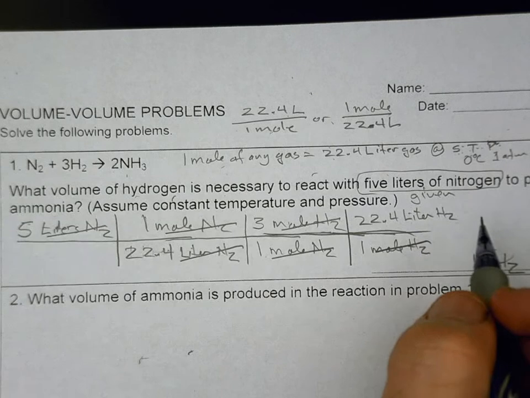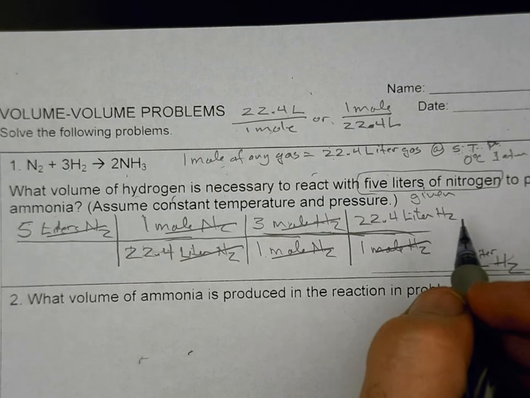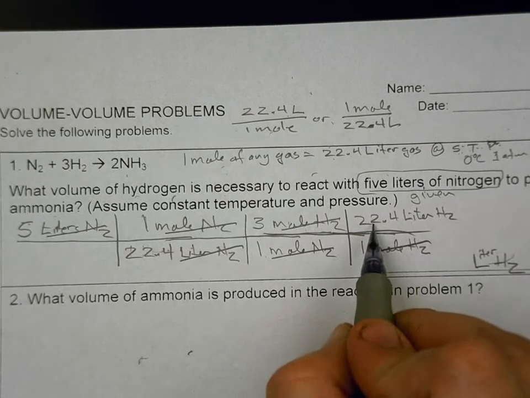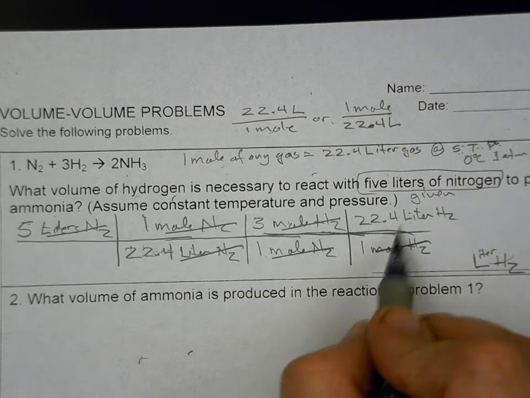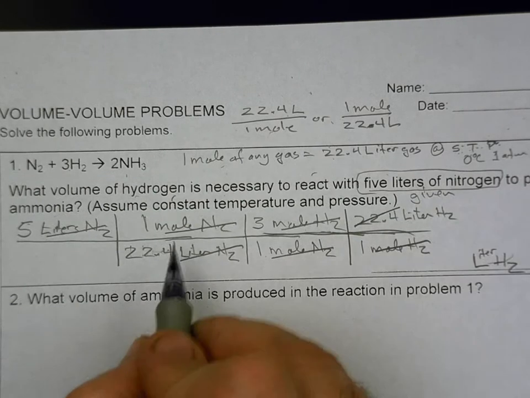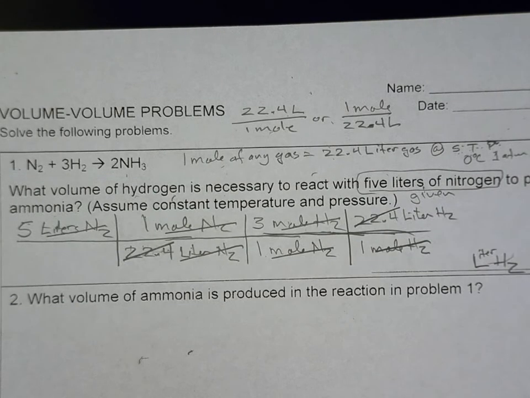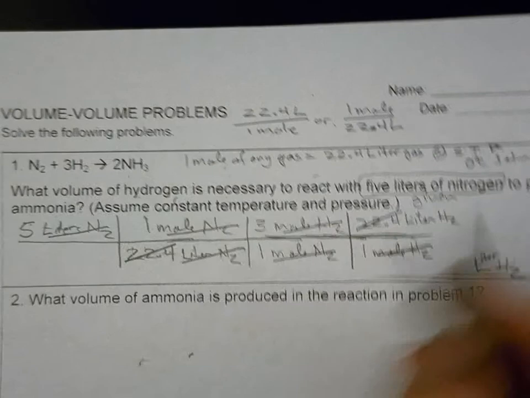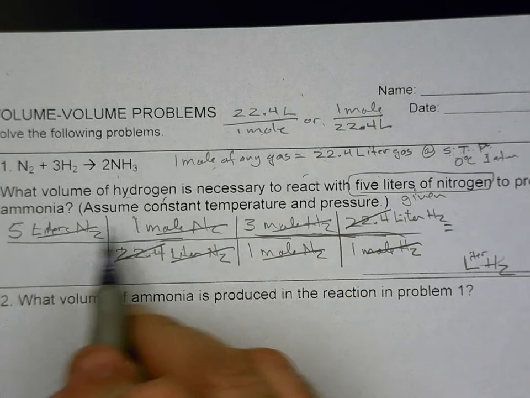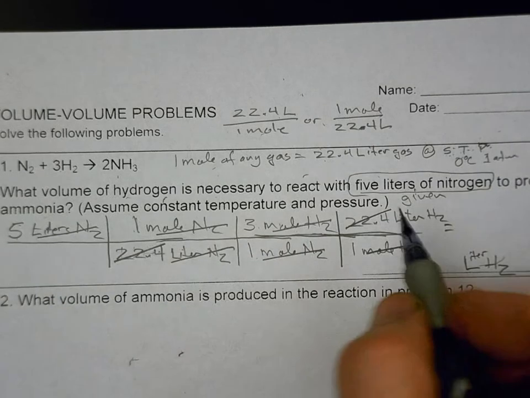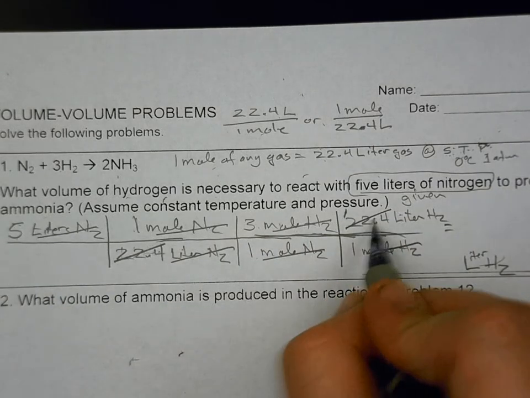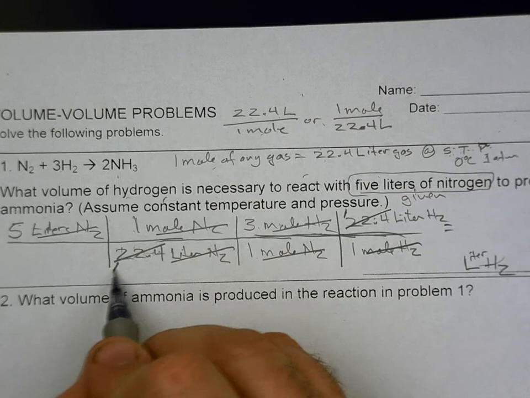Those cancel out. And so now what we get here, we've got 22.4 liters. Well, that's all right, but look, that 22.4 can cancel with this 22.4, so we don't have to mess with that. And there's nothing else that we can cross-cancel in this problem. So what it becomes is 5 times 1 times 3. Oh, and I'm sorry, when we canceled these, those just became 1 and 1.